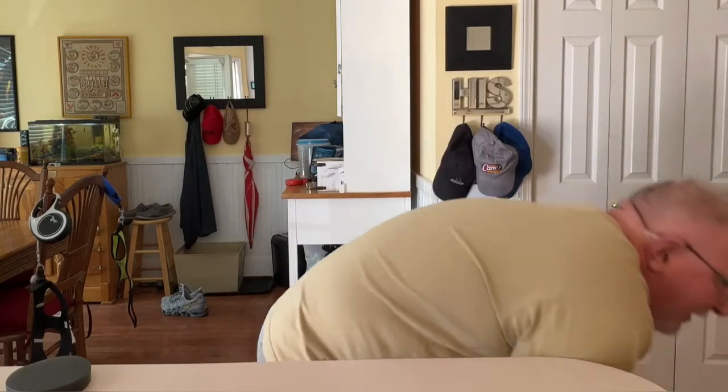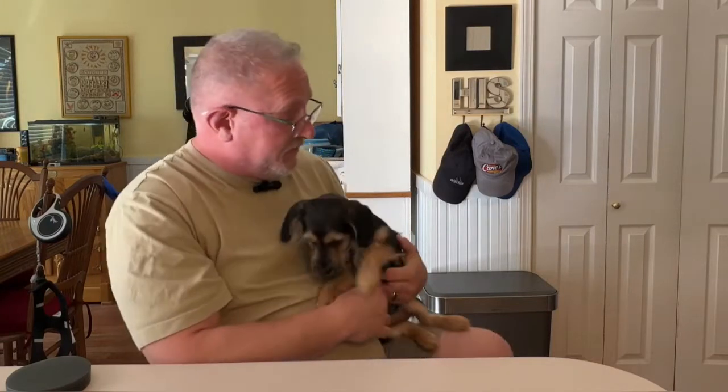Winston is sitting on my foot. You want to see Winston? There he is. Look how big he's getting. He's such a big boy. We're potty training him, crate training him. That's why he has a diaper on. No, that's not yours.